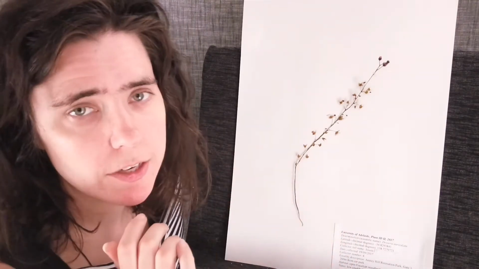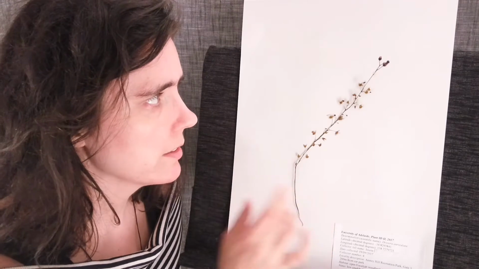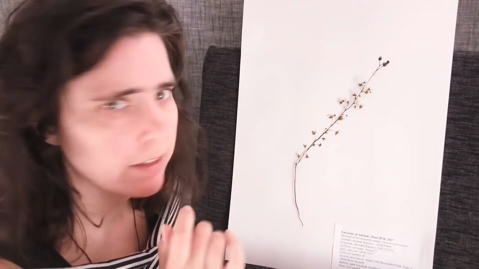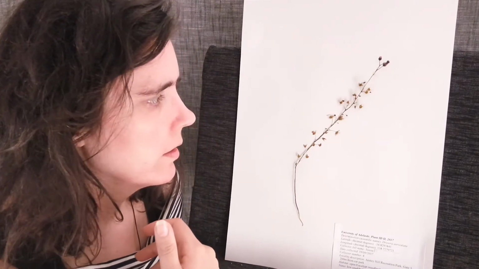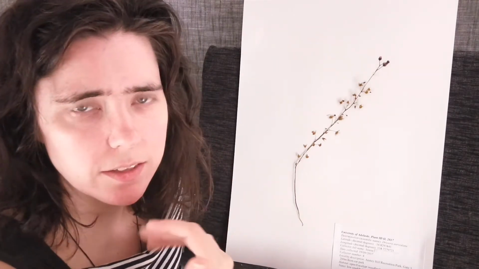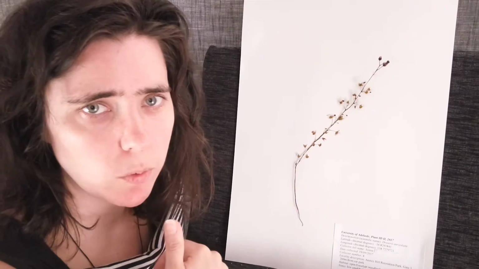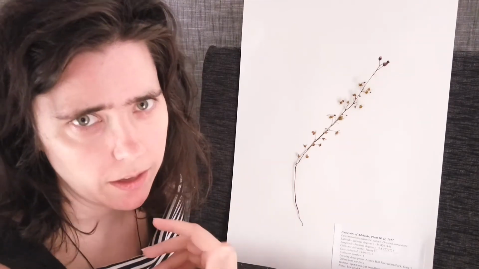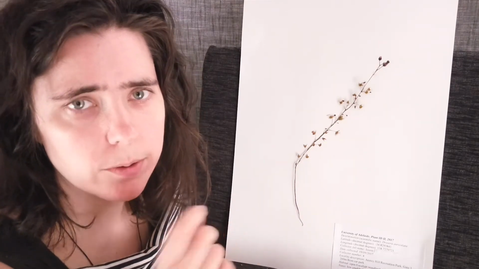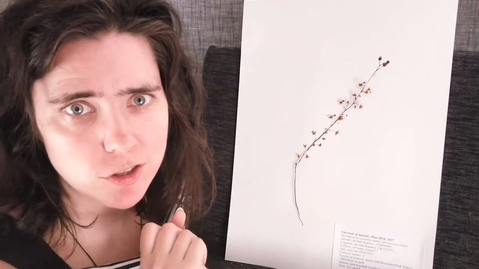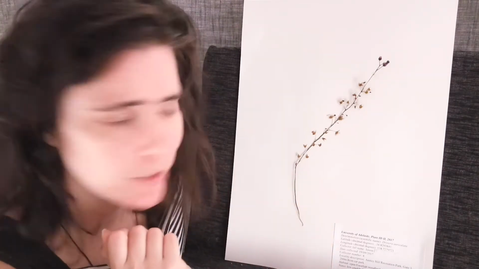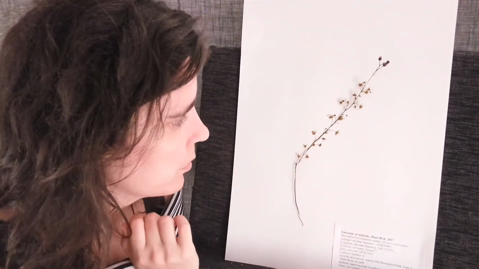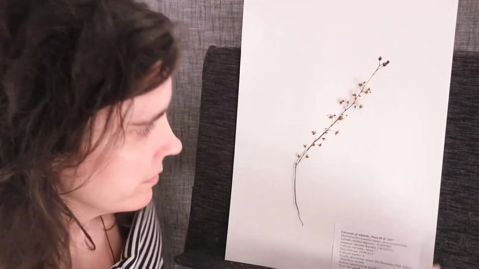This is an adaptation that these plants have evolved, particularly in low nutrient systems. It's not always easy to get your nutrients from the soil or from the air, and so if you are scarce on resources, then carnivory can be quite useful. So this is a plant that employs that.